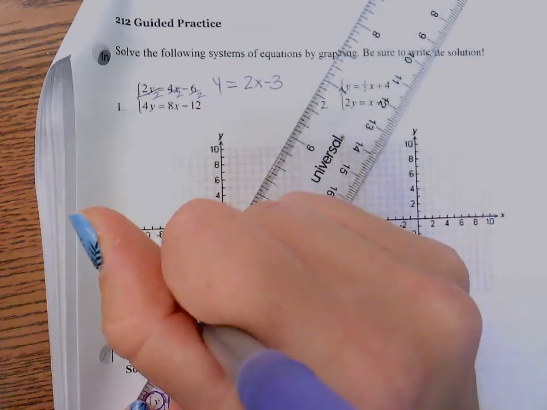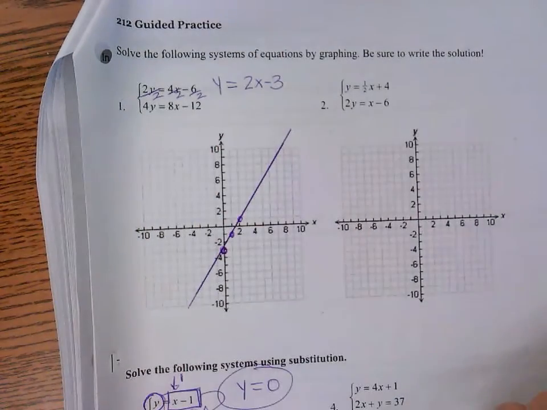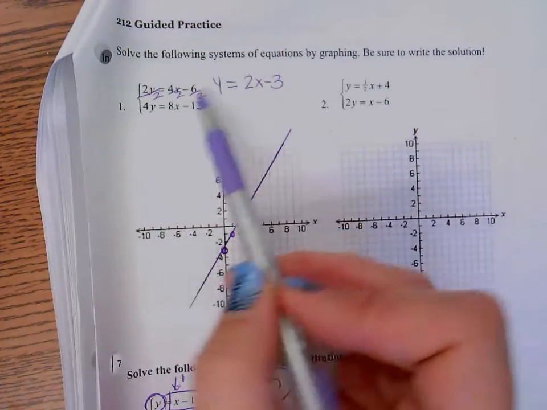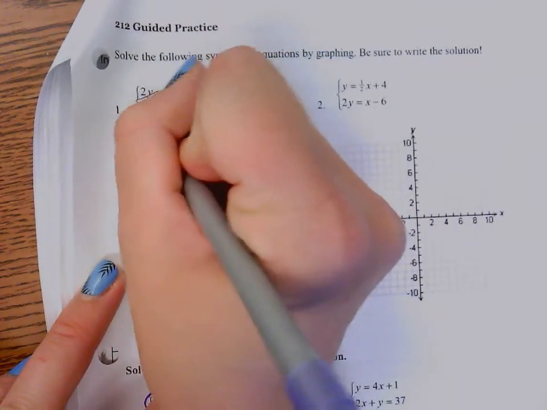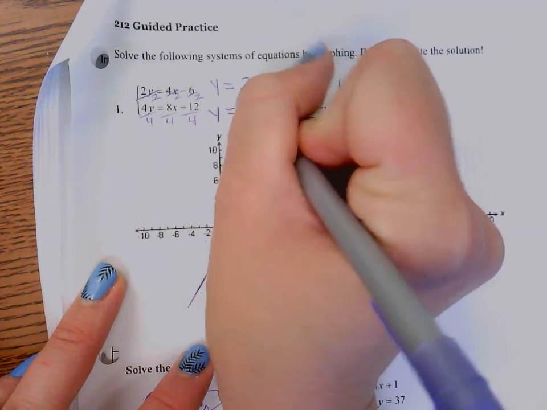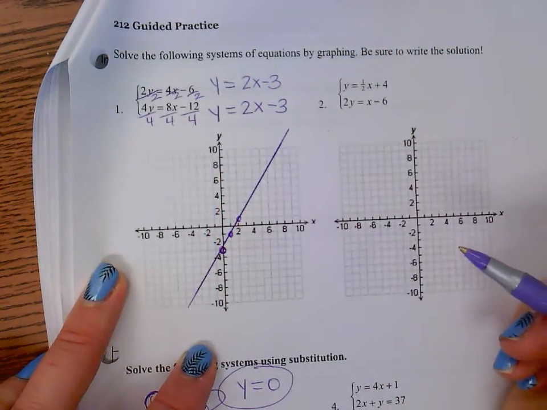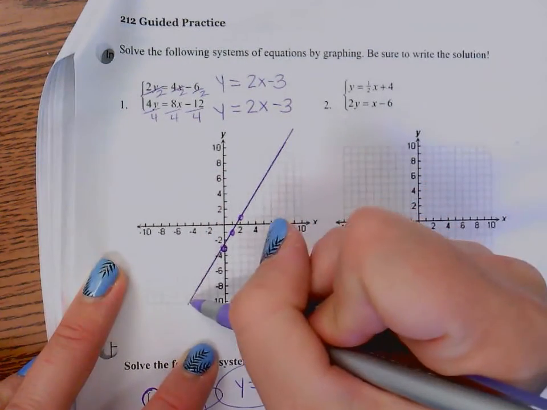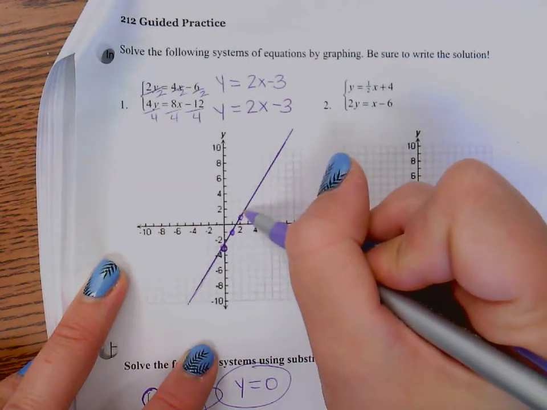Right, a system of equations is more than one equation, right? So my second equation, I have to divide through by 4, and lo and behold, I get the exact same equation written twice, right? So that's graphed on top of itself right here.